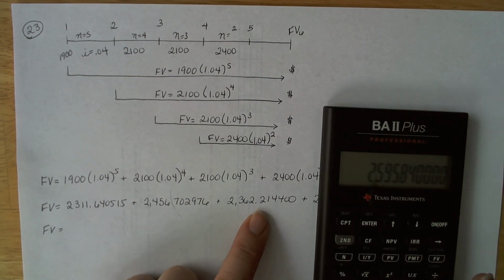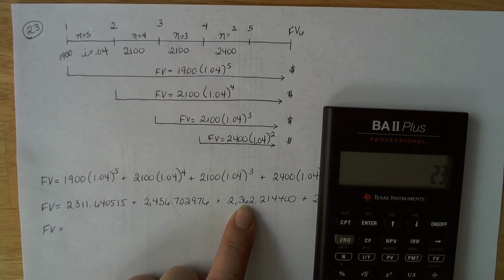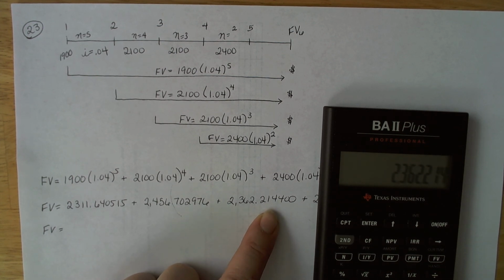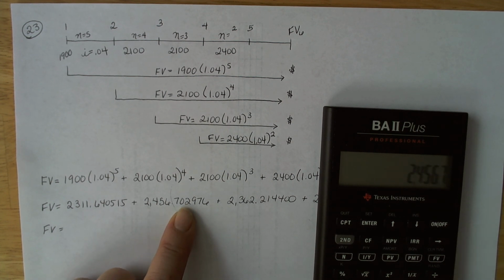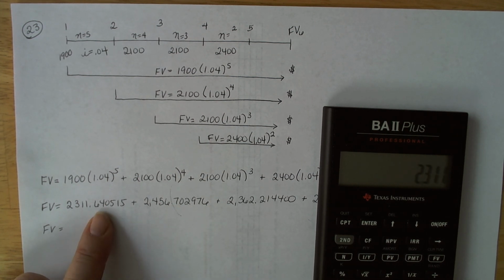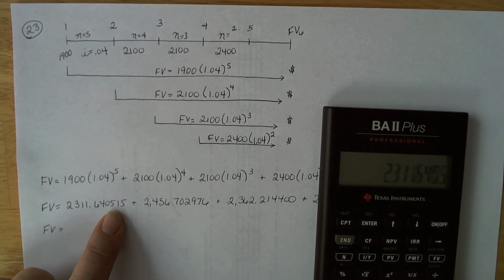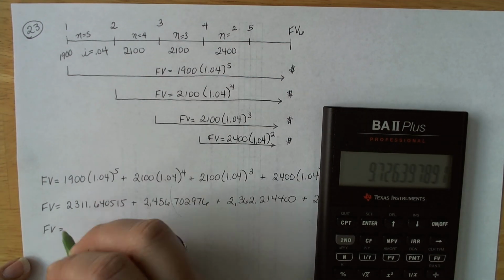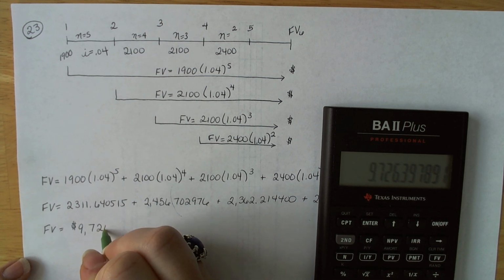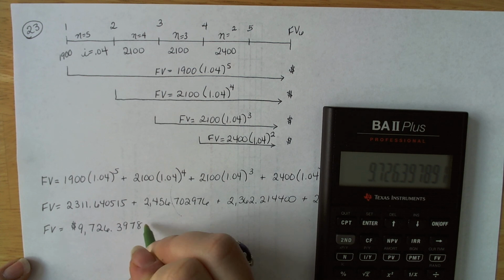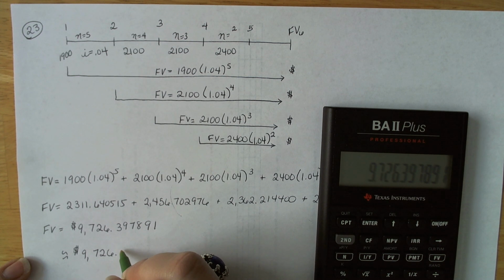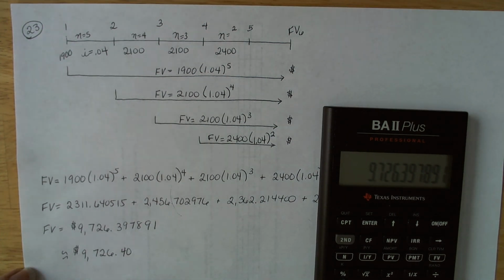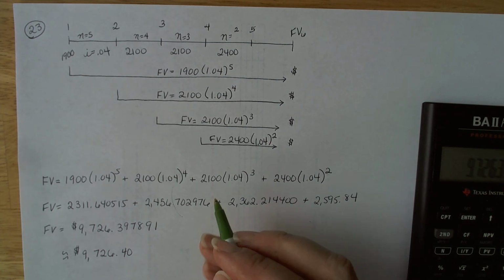So then I'm going to add to that 2362.214400 plus 2456.702976 plus 2311.640515, and that gives me $9,726.397891, which rounds to $9,726.40. How did we do? We got it.